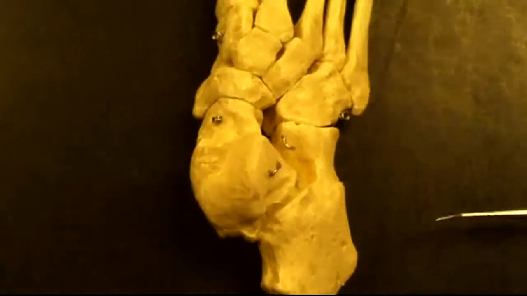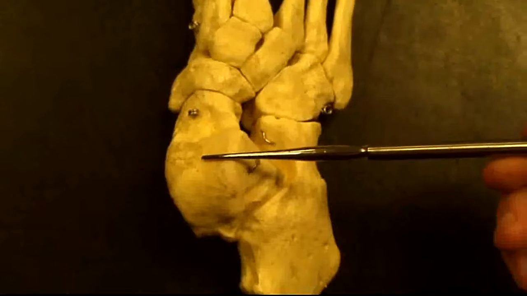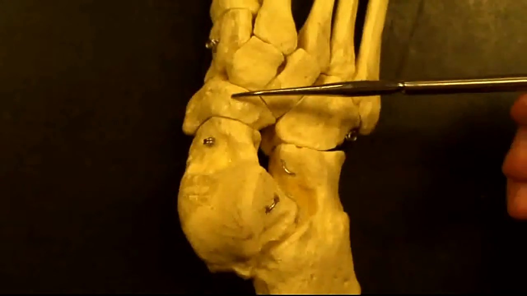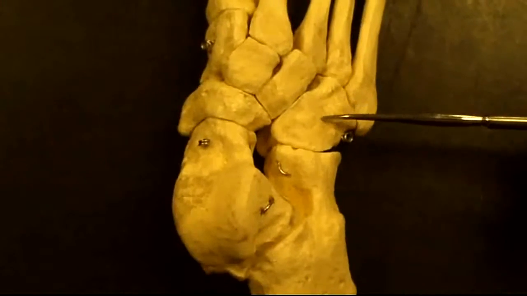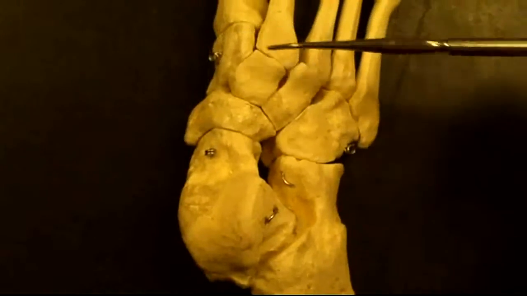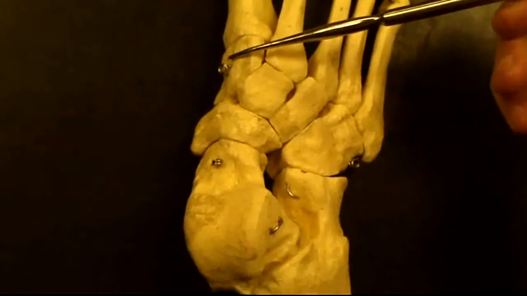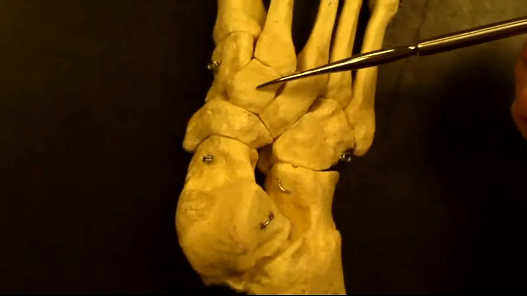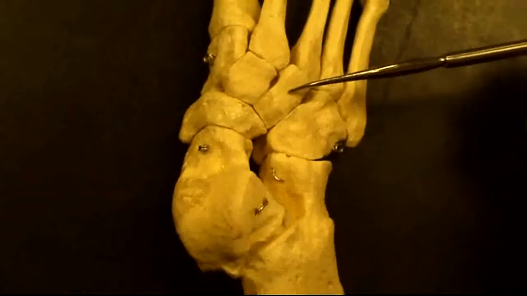Starting with the tarsals, we have the talus, the calcaneus, the navicular, the cuboid, and then we have 3 cuneiforms. You have the medial cuneiform, the intermediate cuneiform, and the lateral cuneiform.